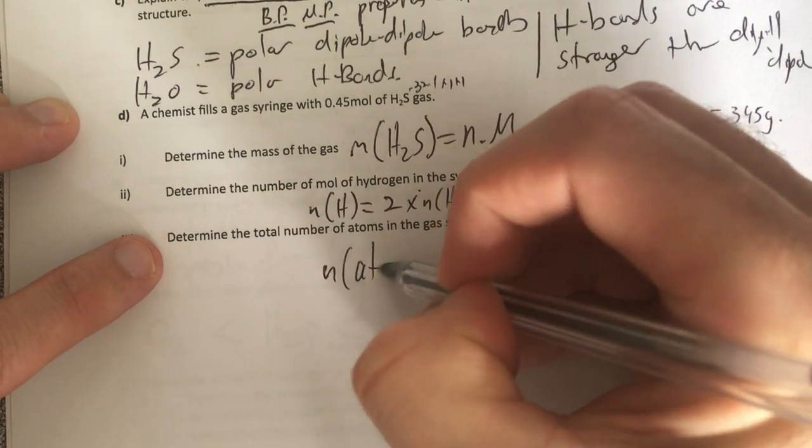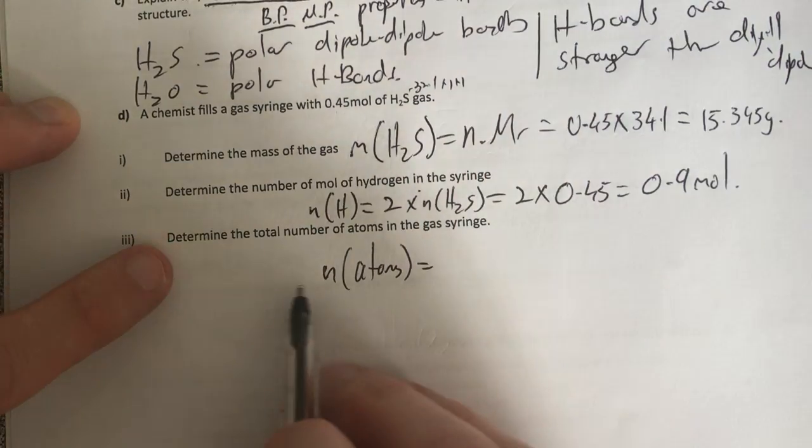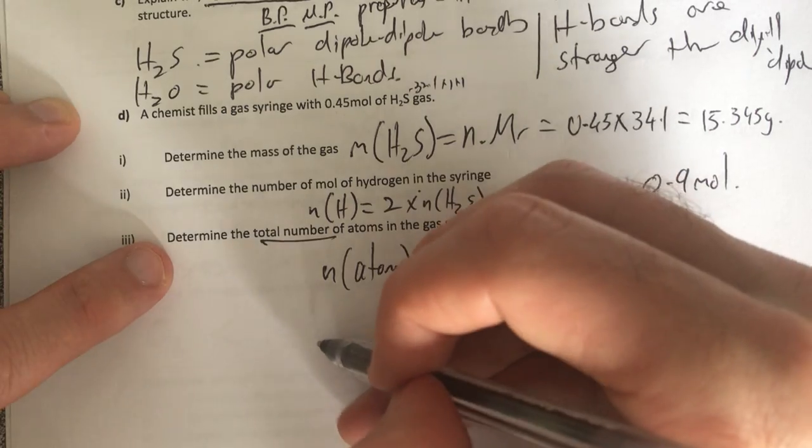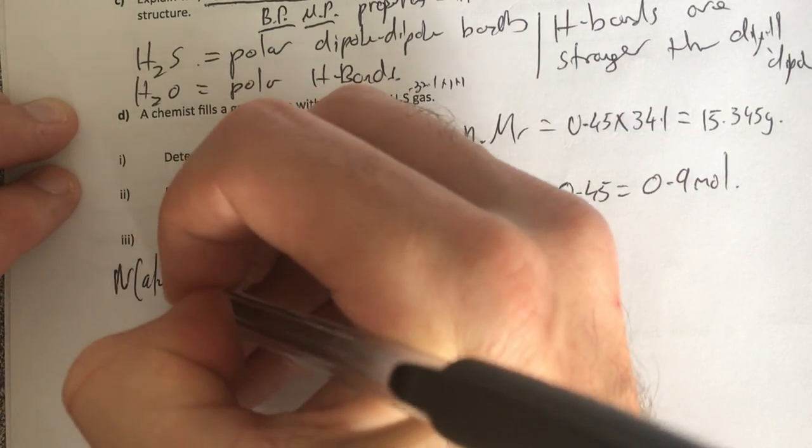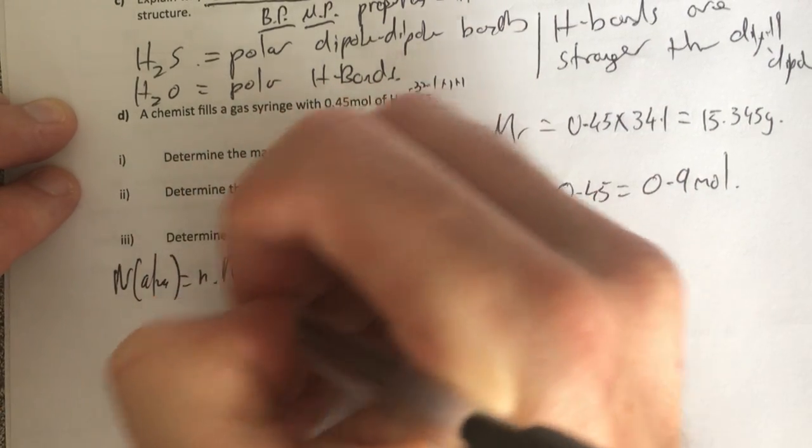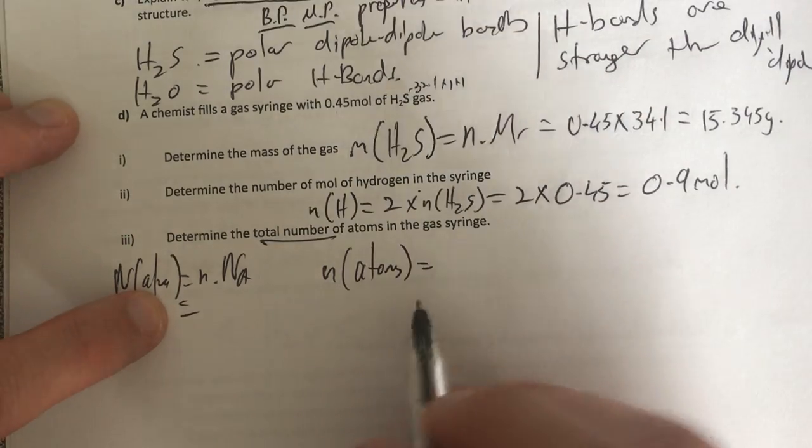Determine the total number of atoms in the gas syringe. So capital N of atoms equals n times NA. So I need to work out the number of moles of atoms.